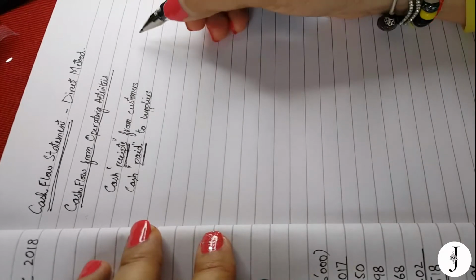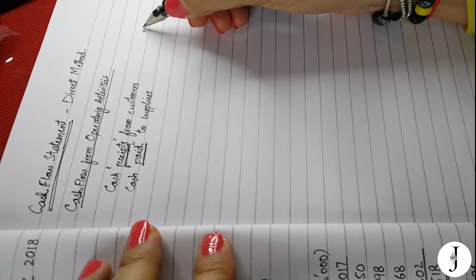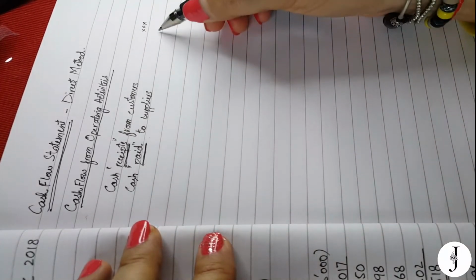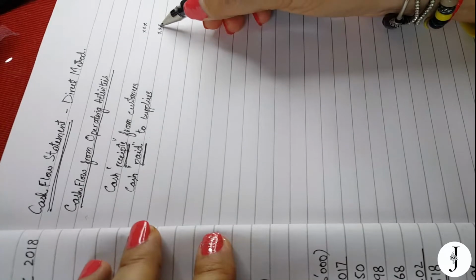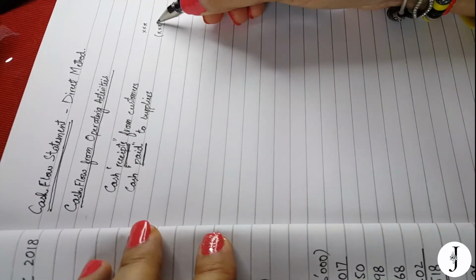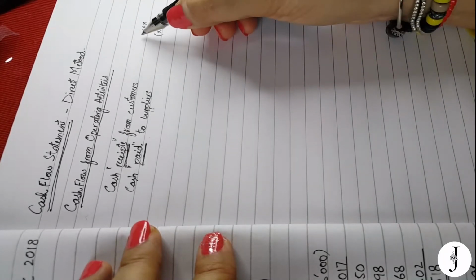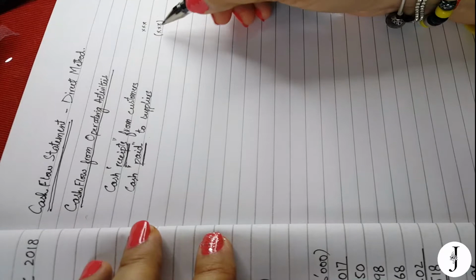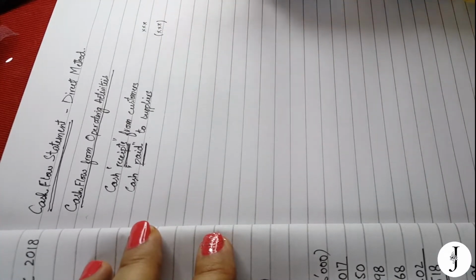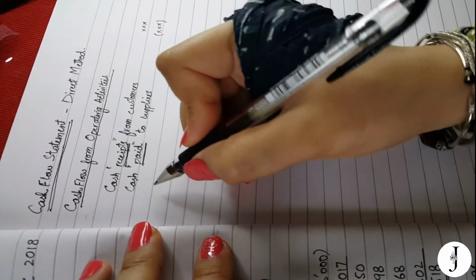Okay, now this cash receipts we will write here, and this cash paid we will write here. This cash paid is negative because it is subtracted from cash receipts, and this is positive. This is in bracket, it means it is subtracted from this figure.